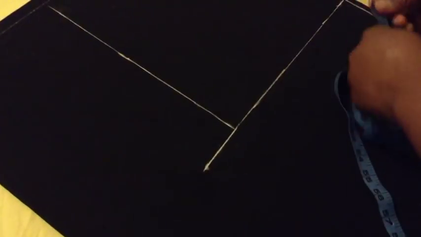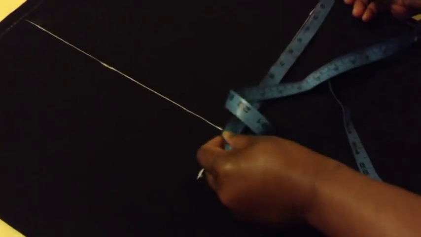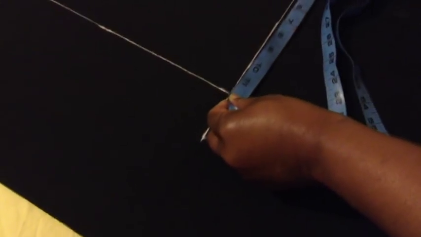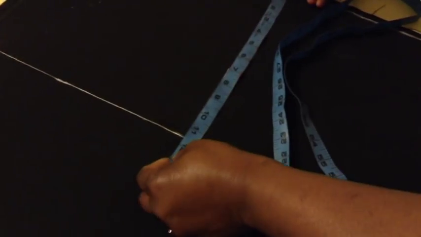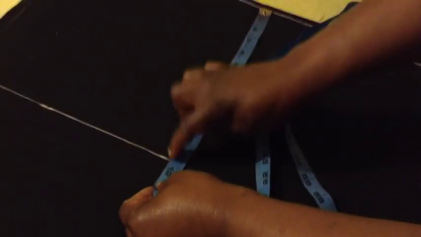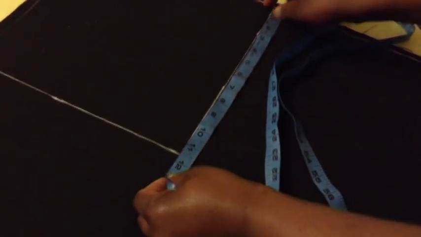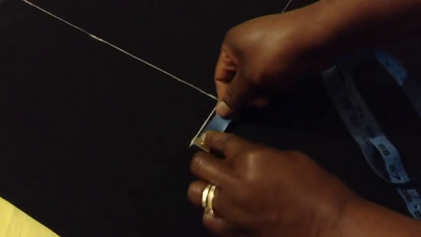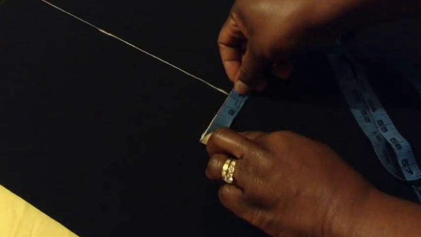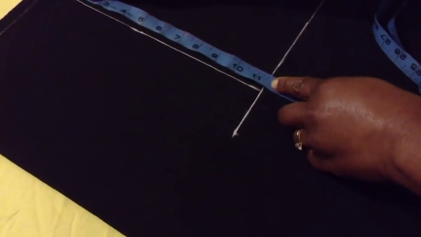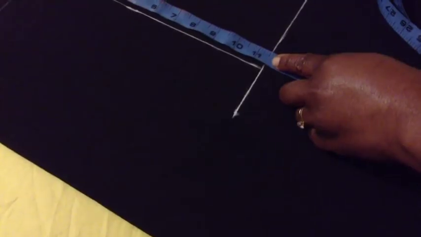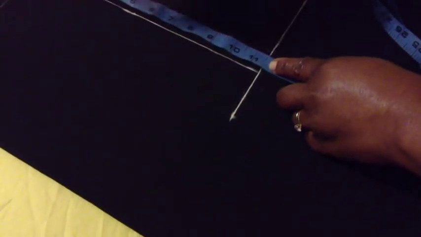Then from this point to here is my hip measurement, 11.5. And this one is 2.5 inches for a crotch line. Then this line is crotch depth, which is my hip measurement divided by 4, which is 11.5. This line also.